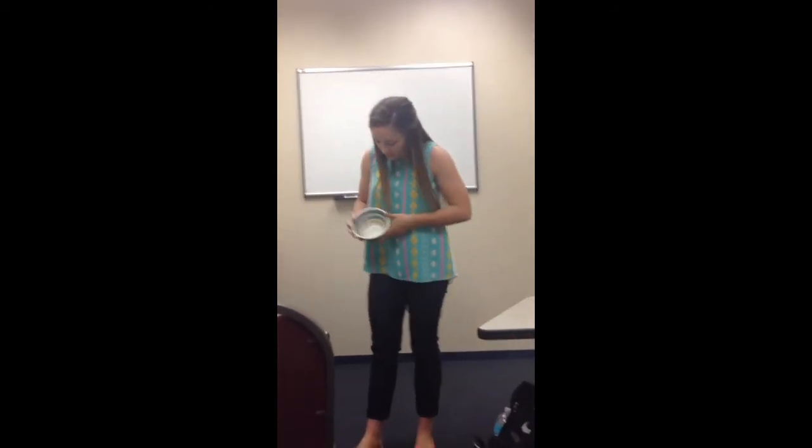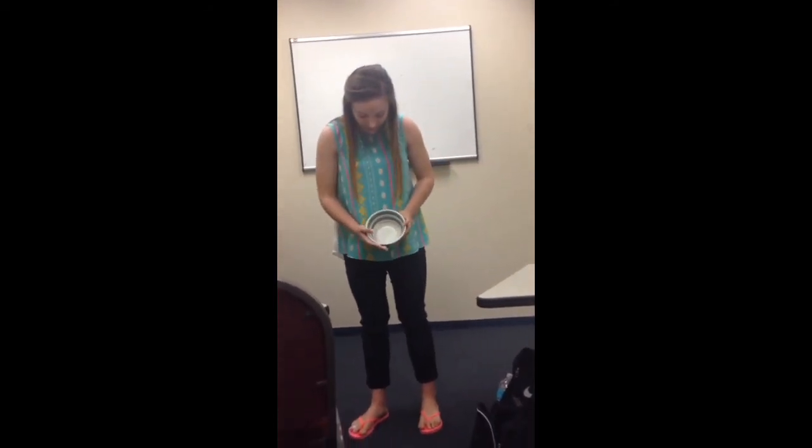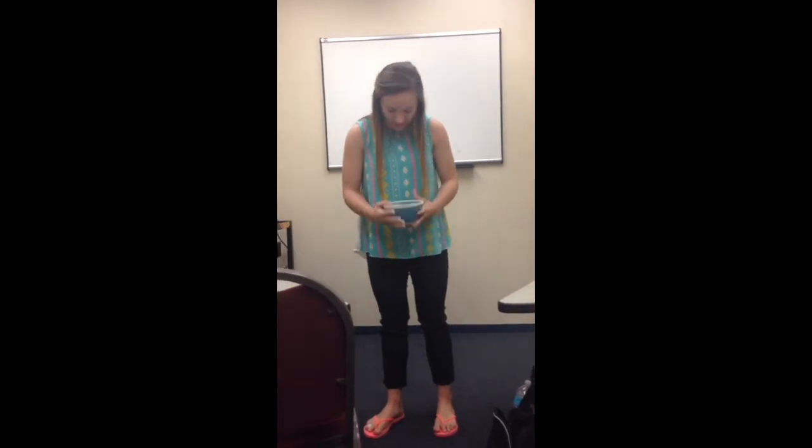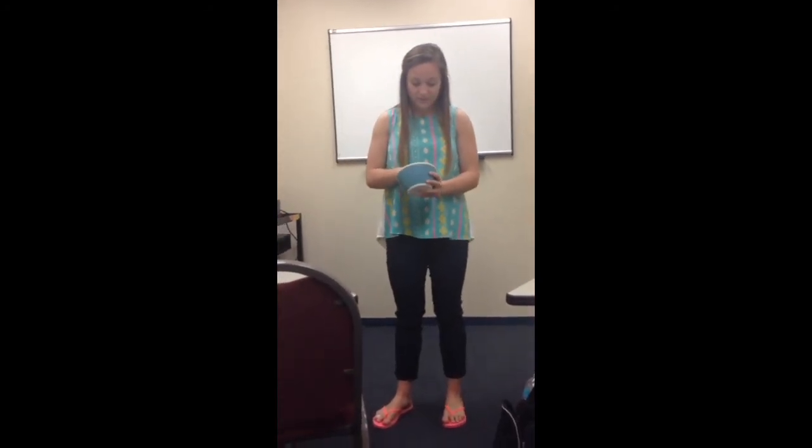Does that make sense? If you move this around in your bowl, it looks like a liquid, right? But as soon as you touch it, it's no longer. The important thing to realize is force turns this into more of a solid, and a lack of force turns it more into a liquid.